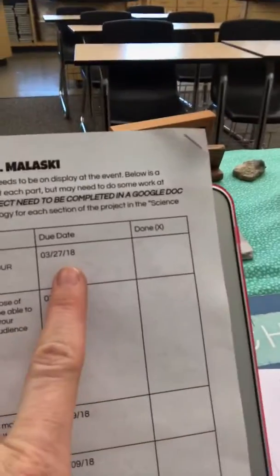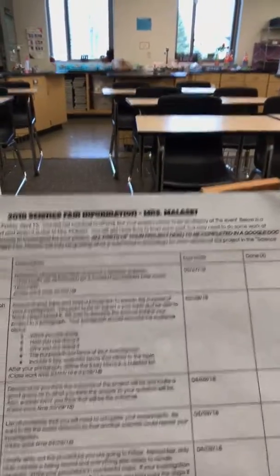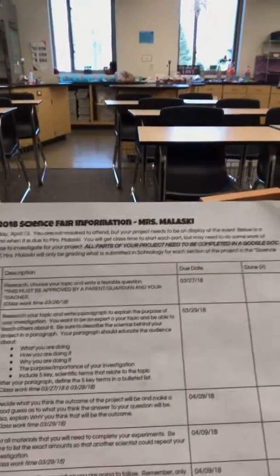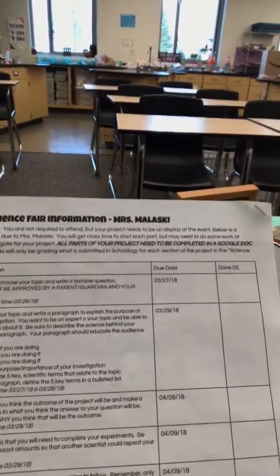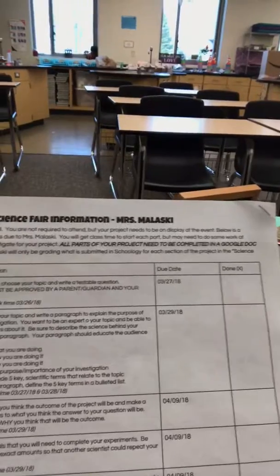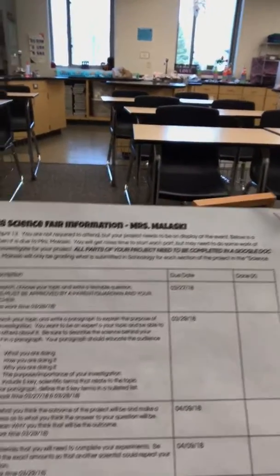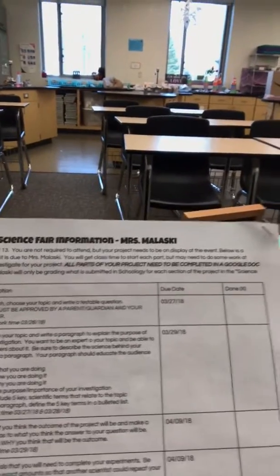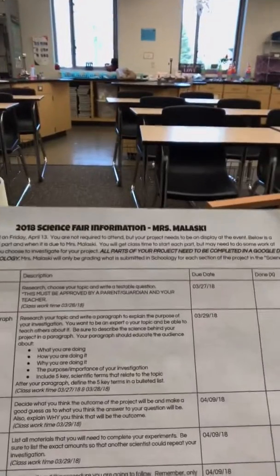This document tells you what part there is and when it's due. So you're going to need to pay a close eye to that so you know when to have each thing done. It also says here, all parts of your project need to be completed in a Google Doc and submitted via Schoology. There will be a science fair folder in Schoology, and it will have each part. I can help you with that if you're not quite sure how. If you have Mrs. CP for technology, you already know how to do that, and maybe you could help the people in our class.